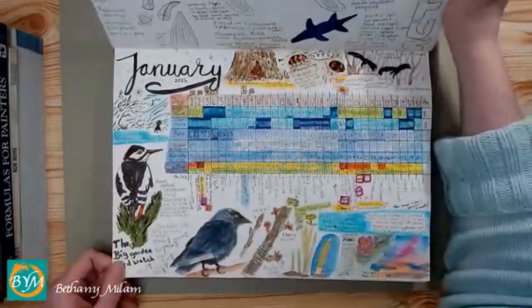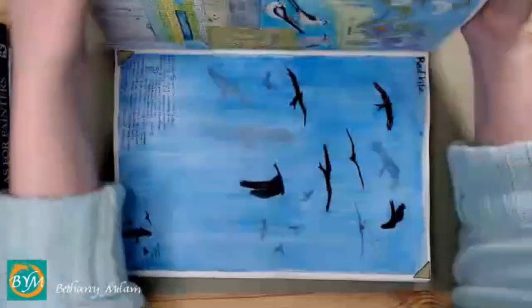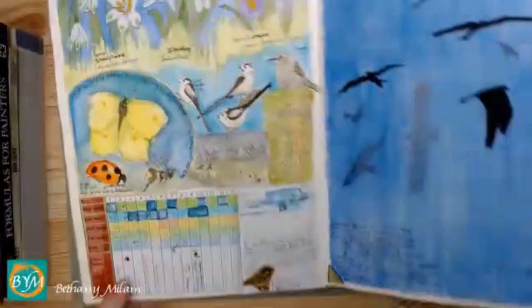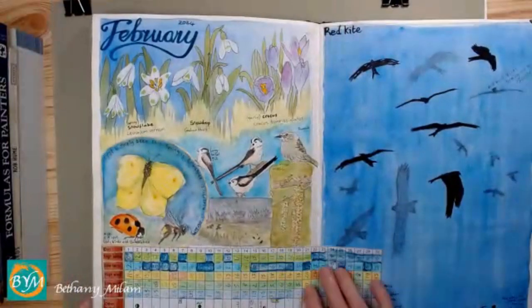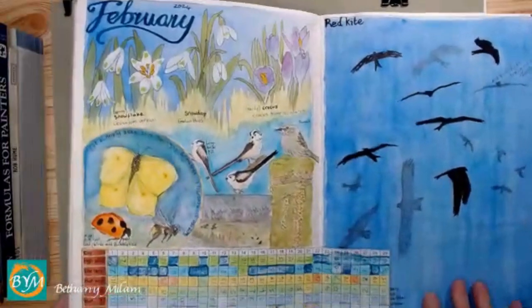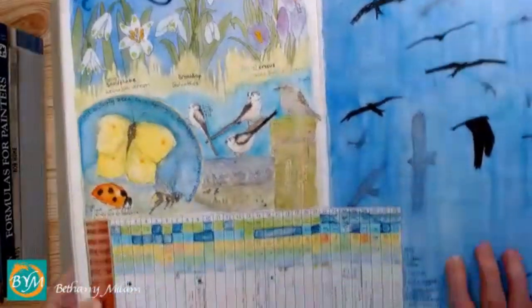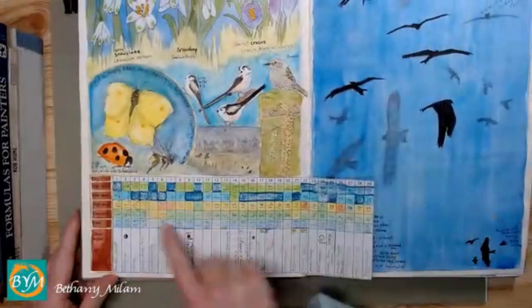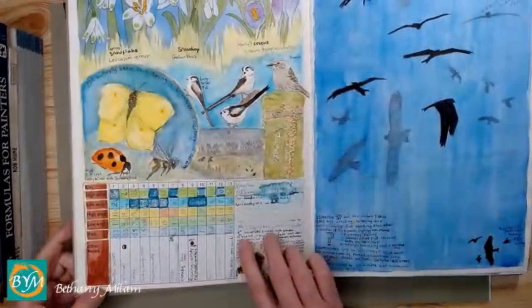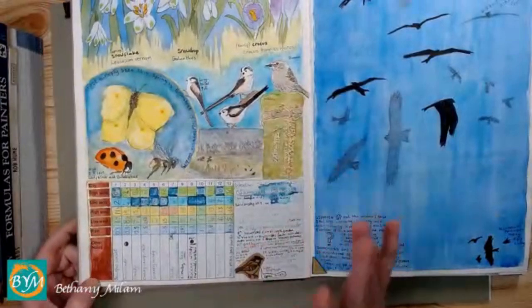So you can put funny little cartoons as well into that. Okay, so February is a bit pretty. I think I made it extra pretty because it rained a lot. So again, this is a table format, and I actually made this on the computer and printed it out.